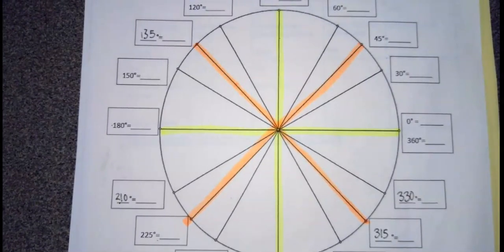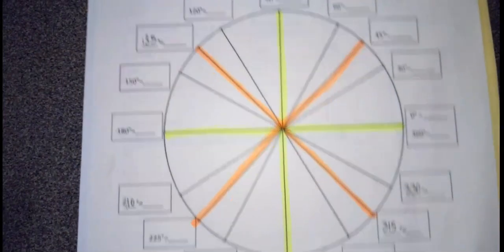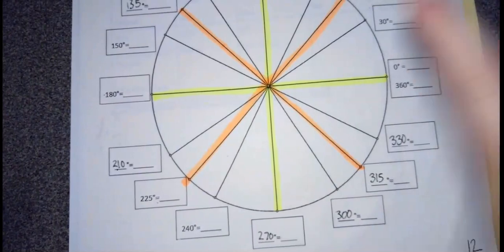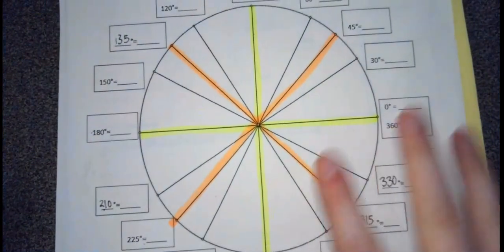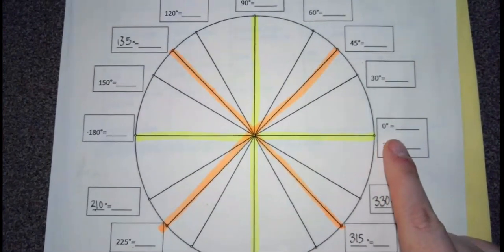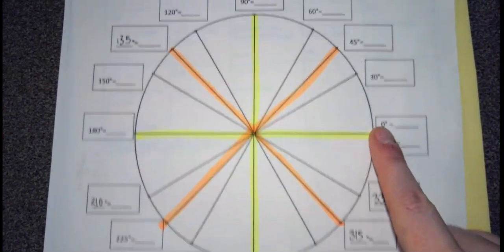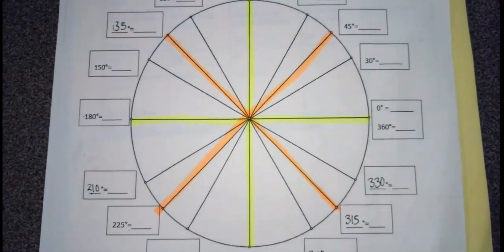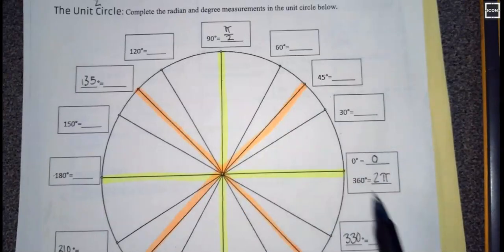You're going to see these a lot as you move forward in math, so it's good to have an understanding of what this is. And then we're just going to go through and convert all of these to radians. Okay, so 0 all the way to 2 pi.